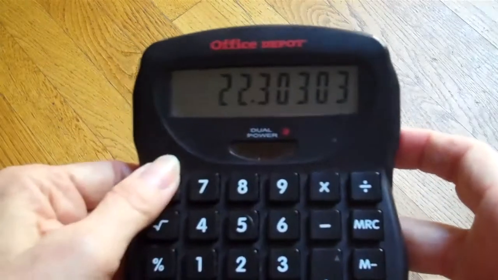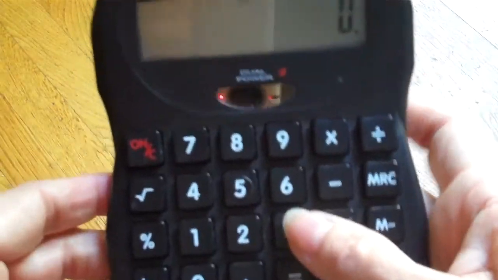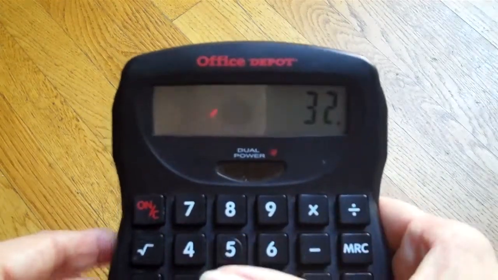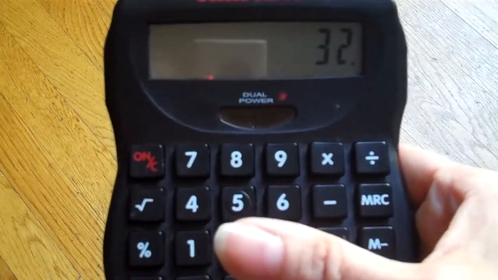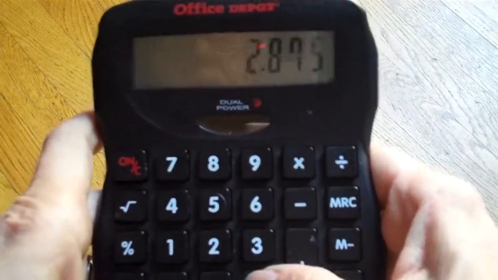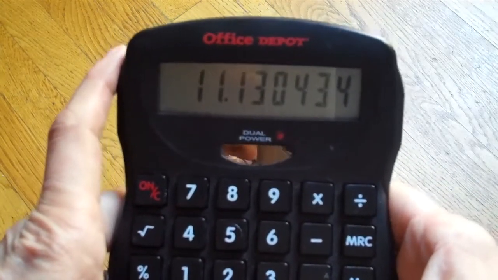Now let's do the number of rows. I have 32 rows, and I'm going to divide that by my length, which is 2.875, and that's going to give me 11 and some decimals. So I get approximately 11 rows per inch.